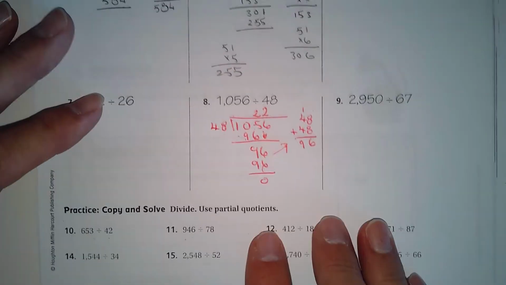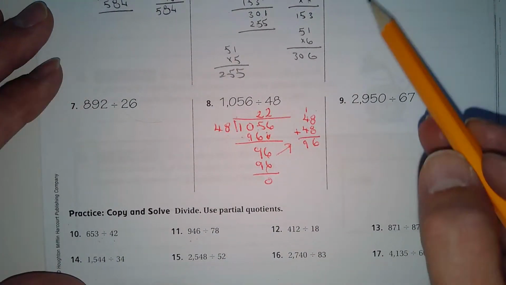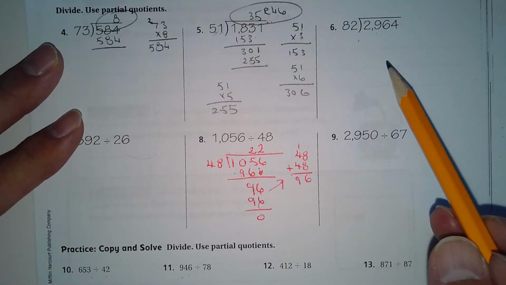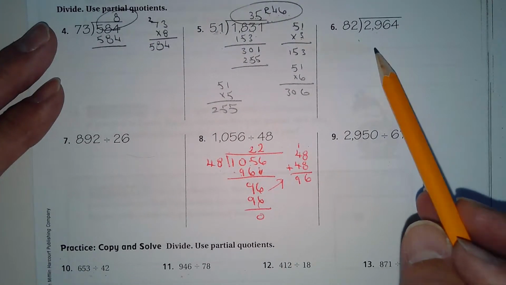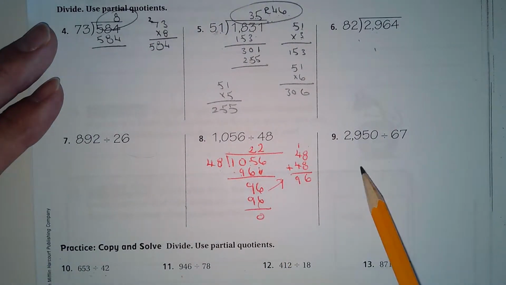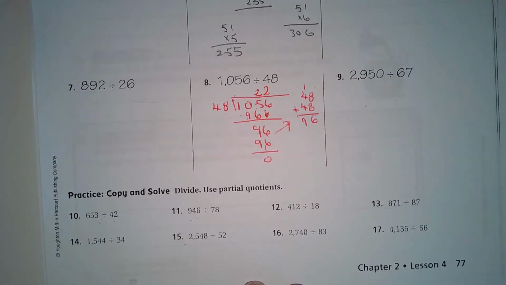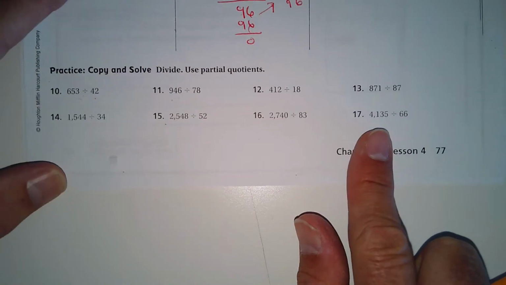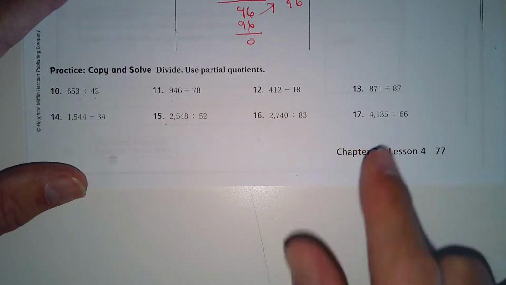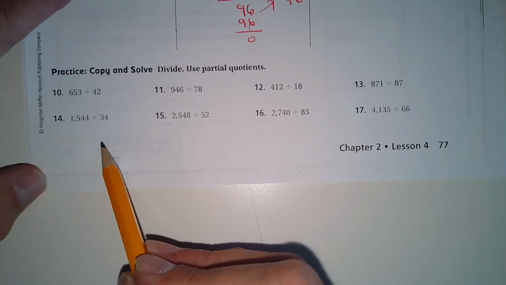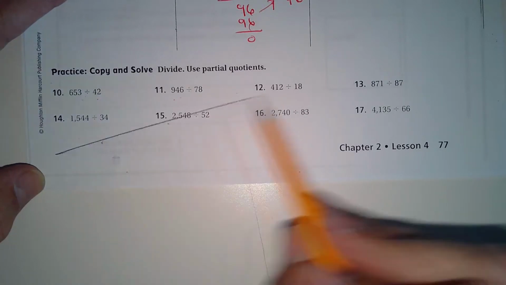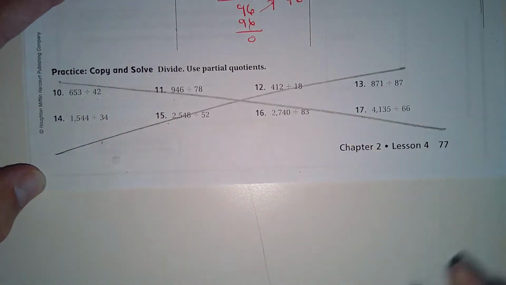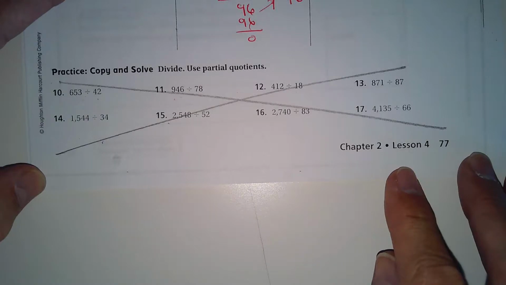We did number 8 together earlier. So I'll have you finish on your own, probably for homework tonight, 6, 7, 9. Has anybody already started down here? No? Okay, so these are hard. So I think what I'm going to do, because there's something else I want to go over with you, is everybody put an X through 10 through 17, so I'm not going to worry about that. Okay?